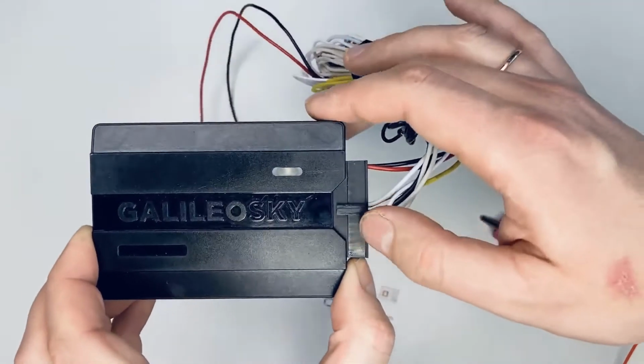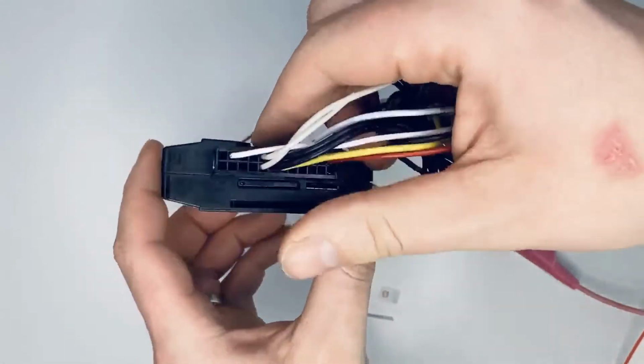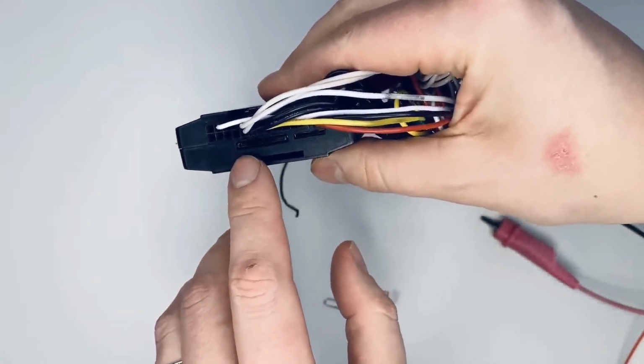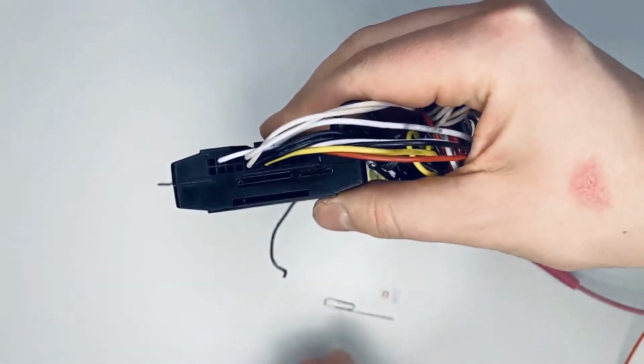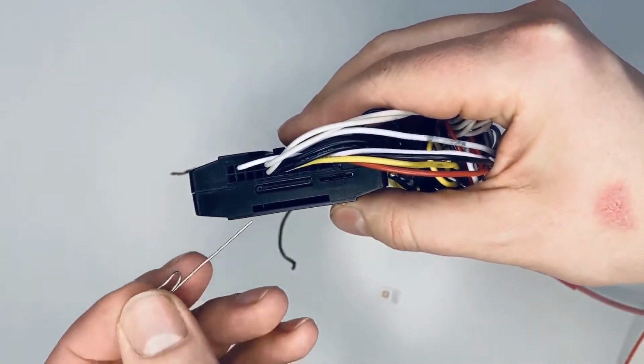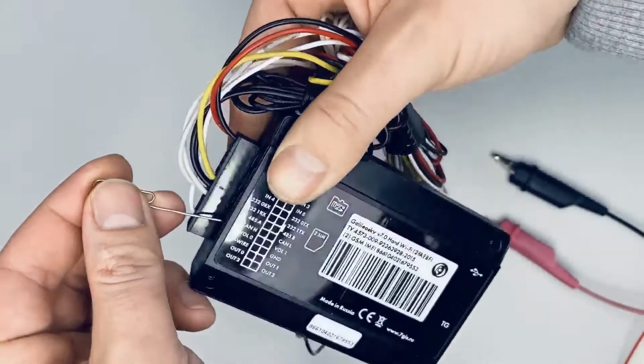First, using a clip, open the tracker SIM slot and install the SIM card in the tracker. Galileosky 7.0 allows for the installation of 2 SIM cards.